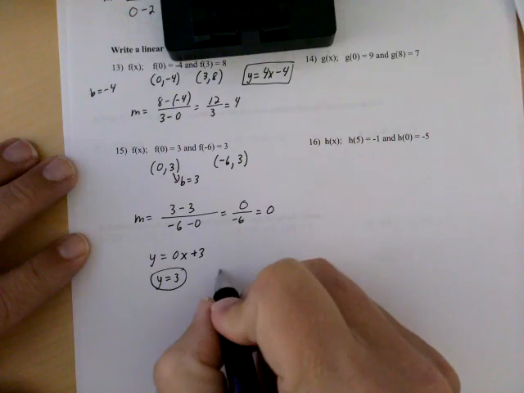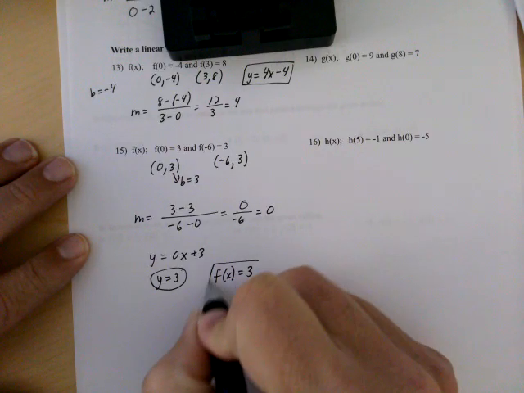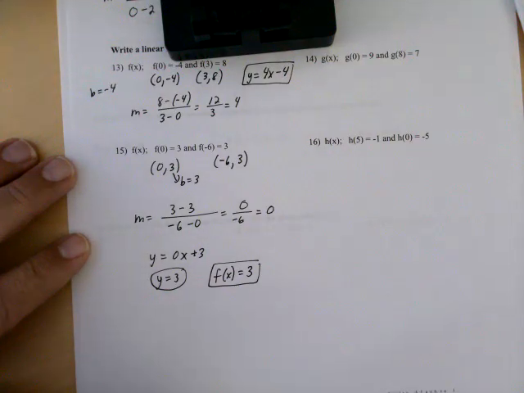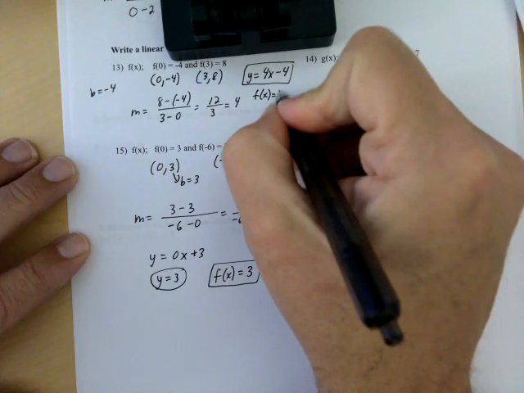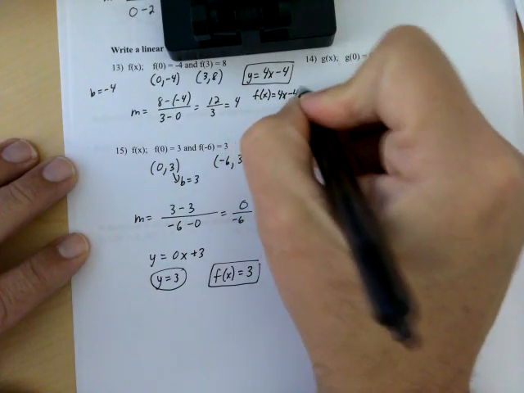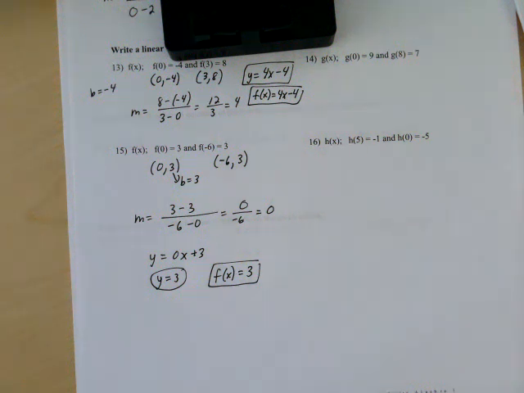Okay, or you could say f of x equals 3. Same thing. So just again, different notation. Same thing up here. I could write f of x equals 4x minus 4. So again, just getting used to that function notation.